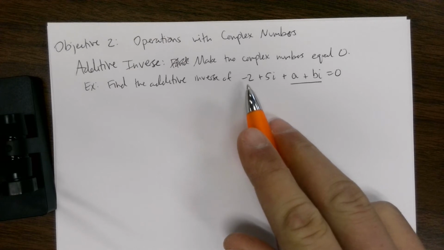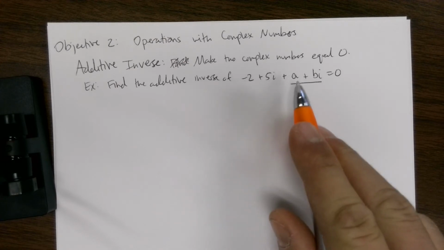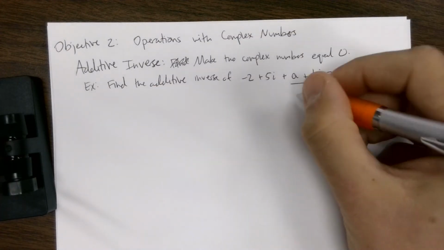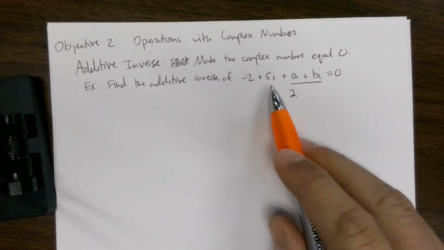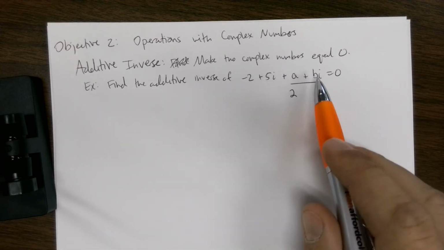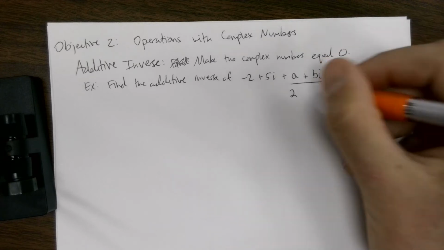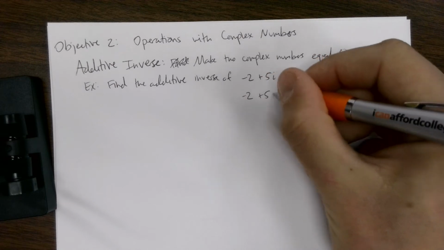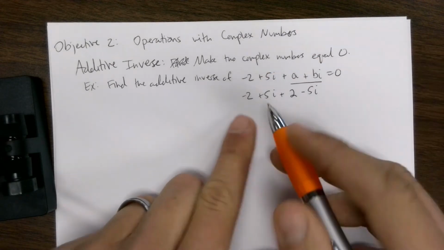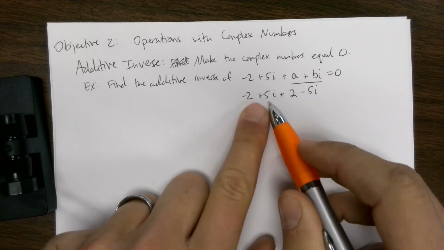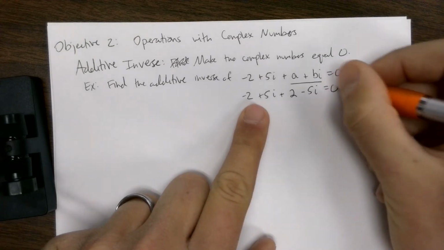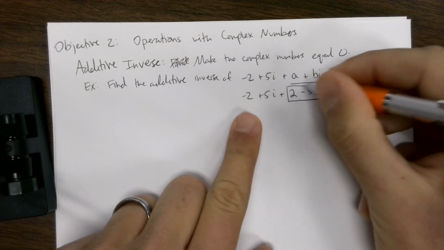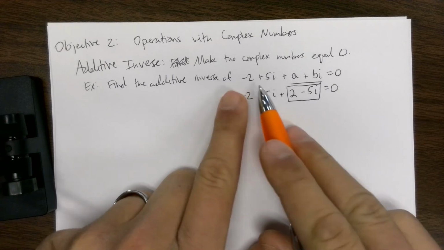So if I have -2 here, if I add 2 to it, that cancels out the a part. So a is going to be 2. And if I have 5i, if I add a -5i, or just minus 5i, I get 0. So -2 plus 5i, just combining like terms here, -2 plus 2 is 0. 5i minus 5i is 0. So the additive inverse of -2 plus 5i is 2 minus 5i. So really you're just taking the signs here and you're switching them.